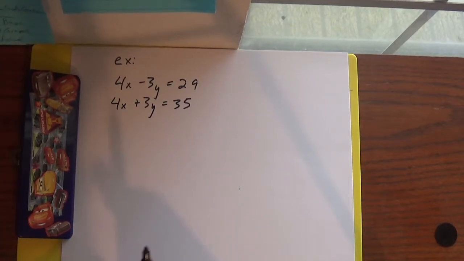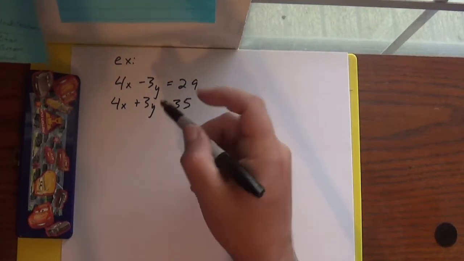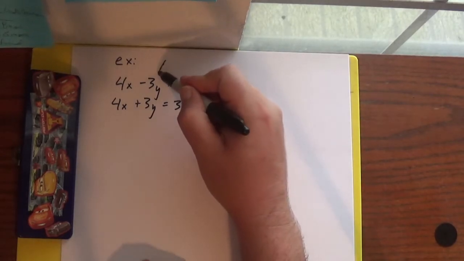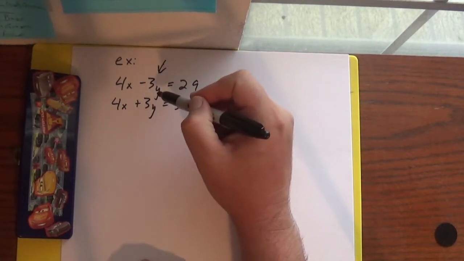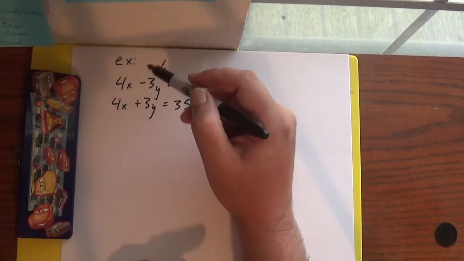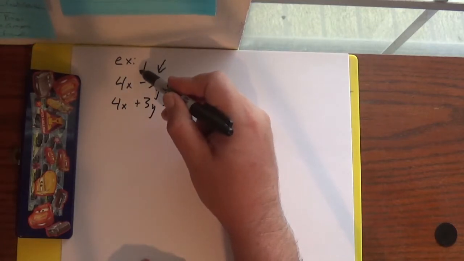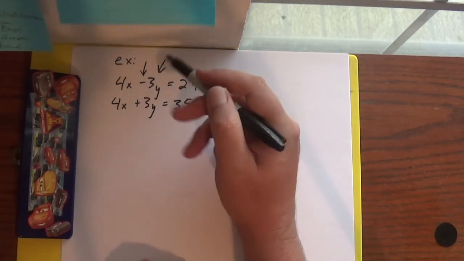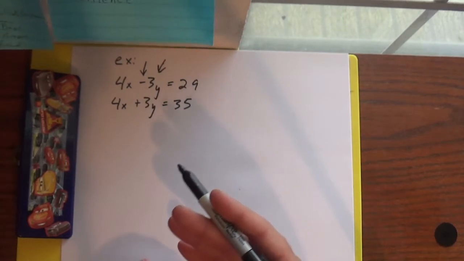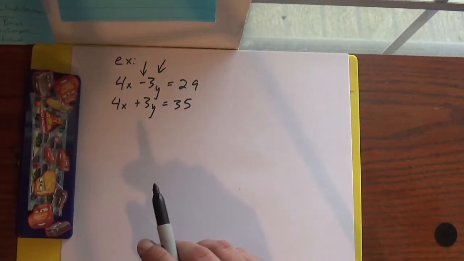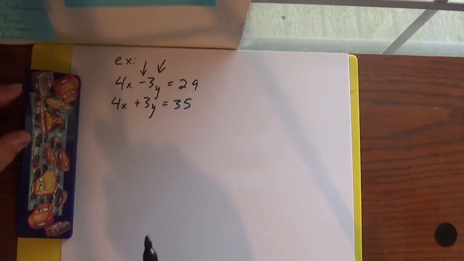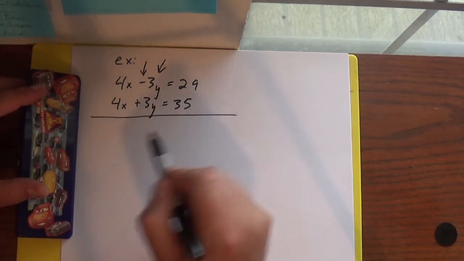In this case, I've got the same number of y's, the same number of x's, but the signs on these are already different. And for them to be eliminated, I need them to cancel out. So I need the same number, opposite signs.